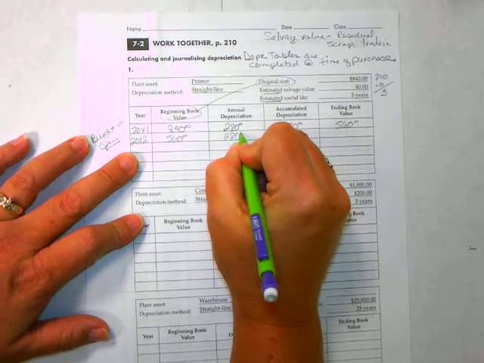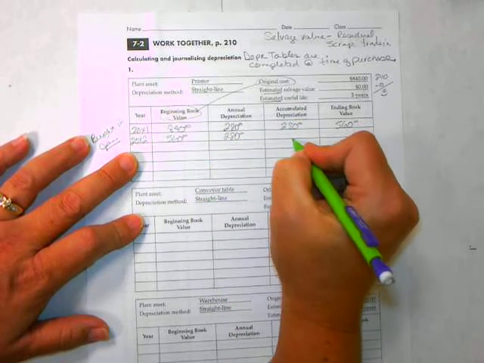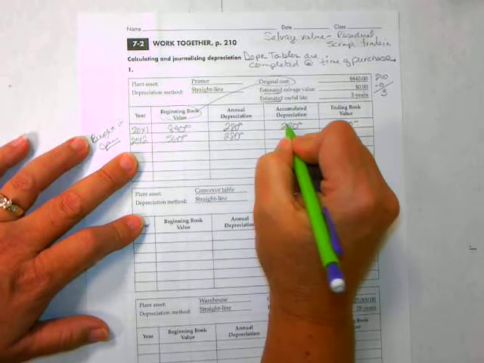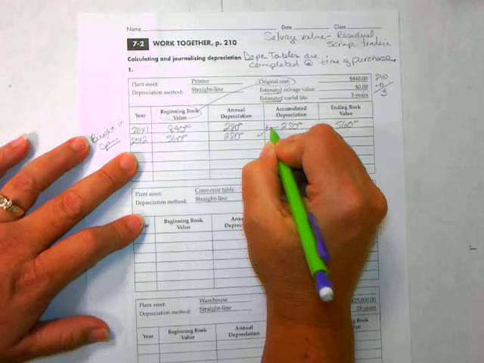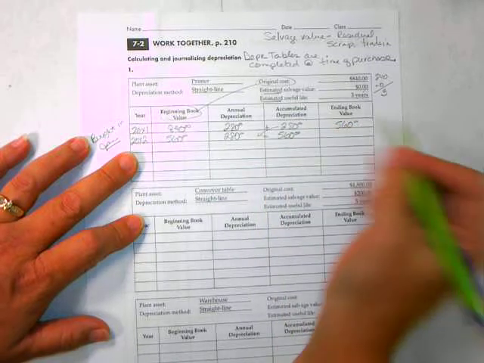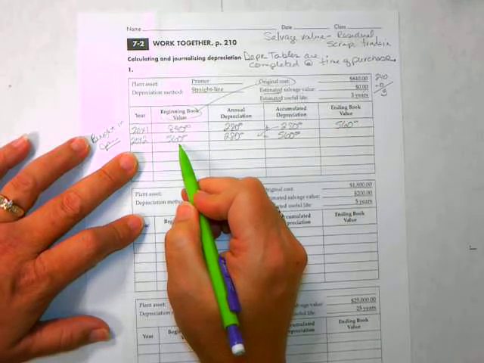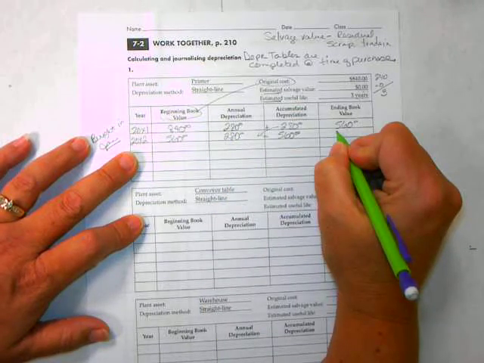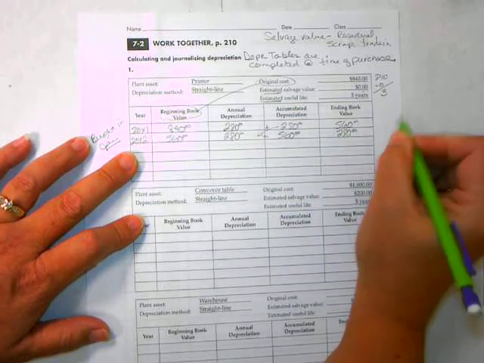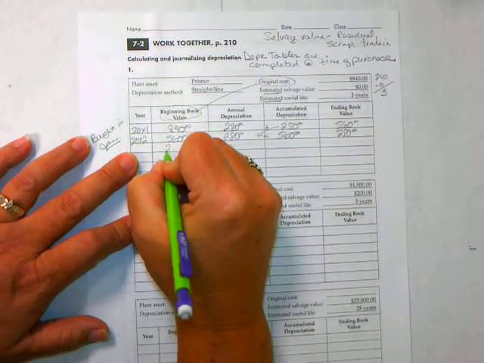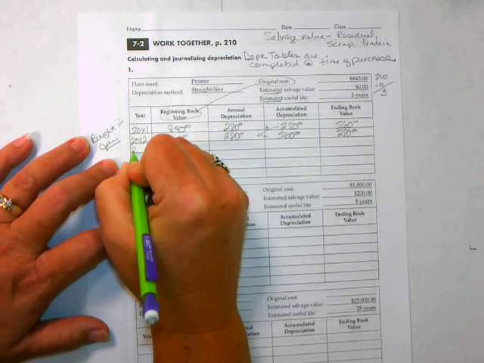Again, it's going to depreciate by $280 this year. So 280 plus 280 equals 560. And then 560 minus 280 gives us 280. The ending book value is the beginning book value for the next year, so 20X3.